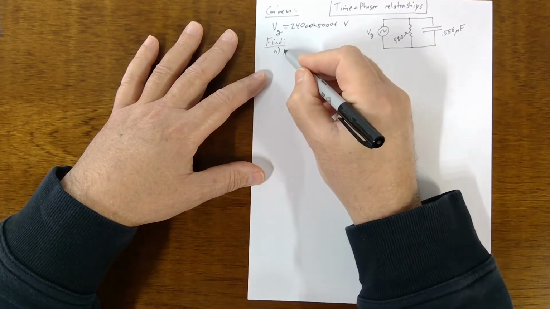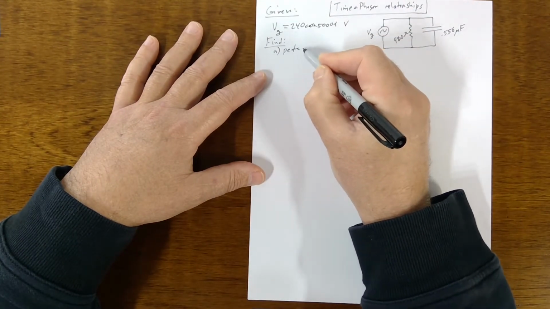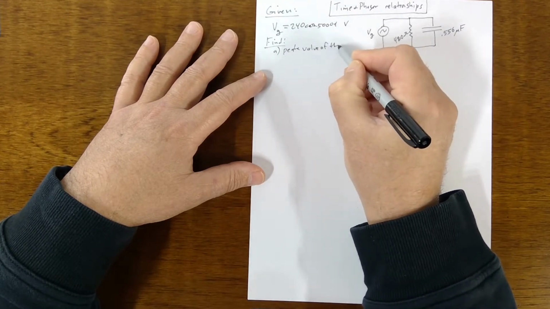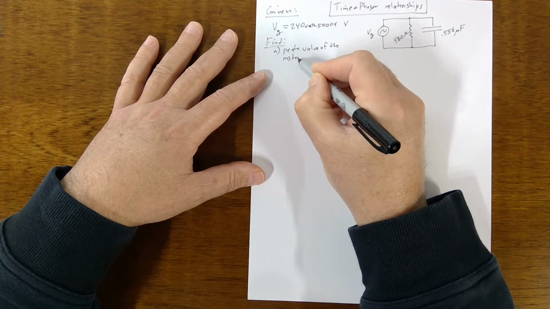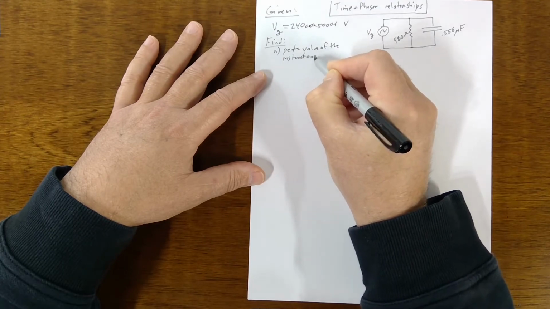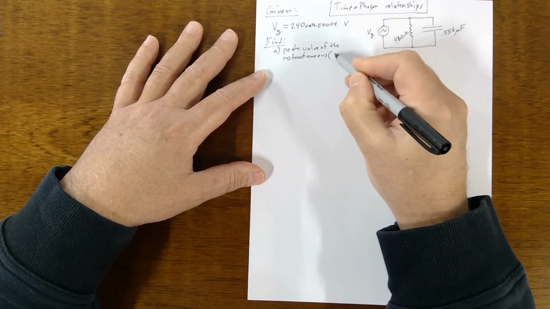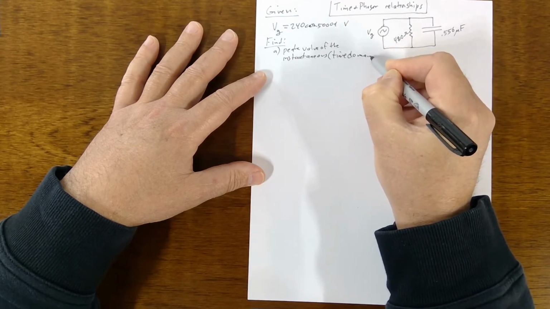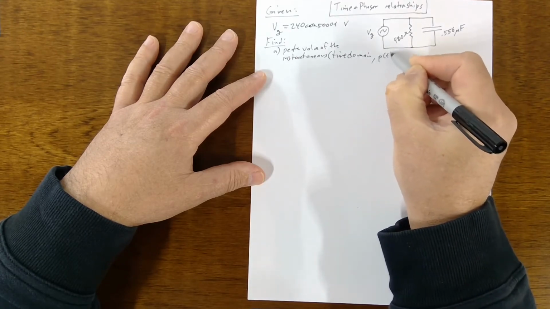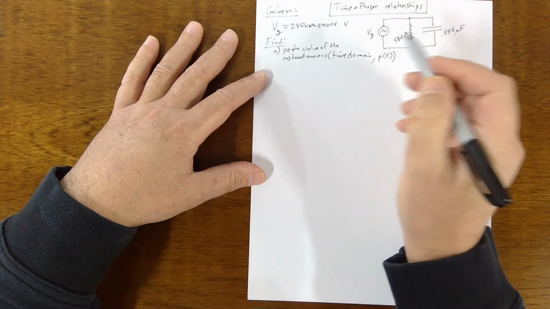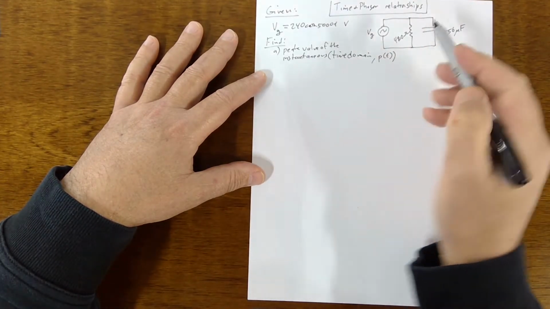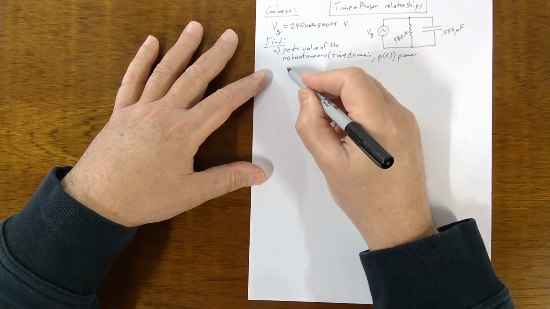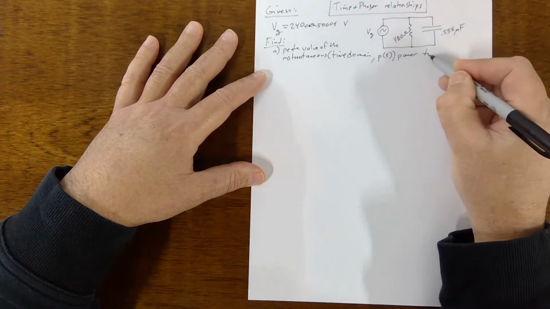So we want to find the peak value of the instantaneous, and they use the word instantaneous. What they're talking about is time domain. So P of t, peak value of the instantaneous time domain P of t, power delivered to source.